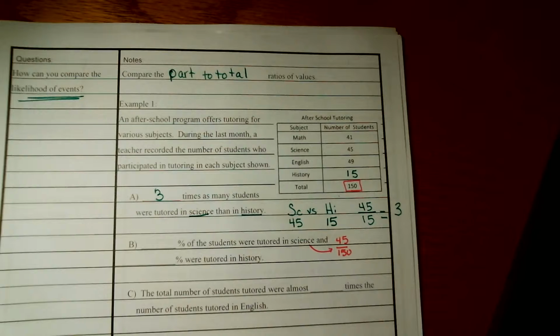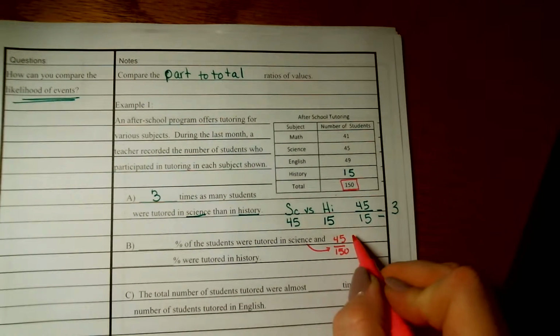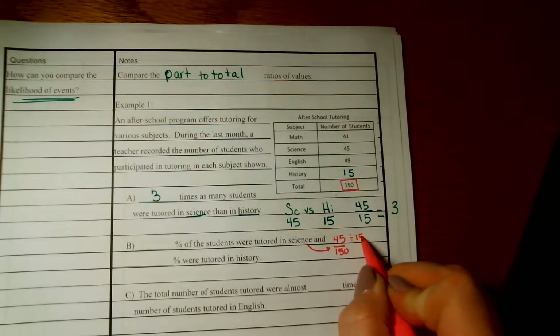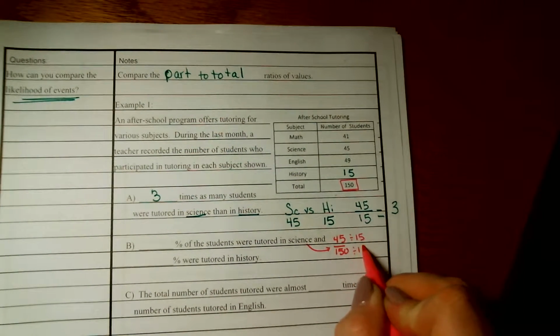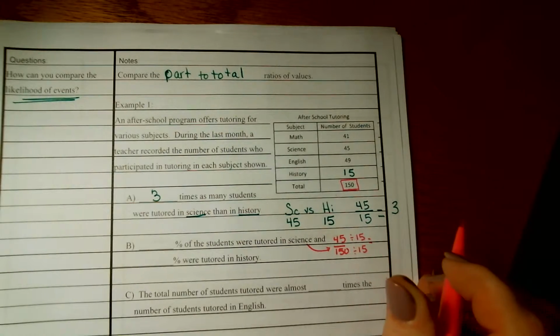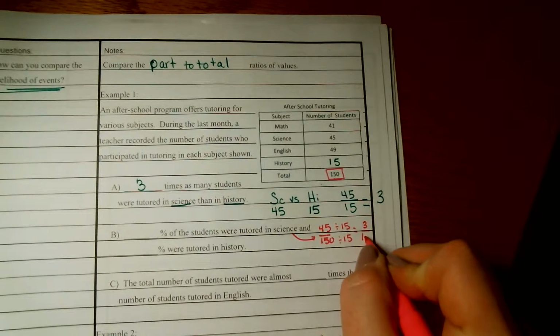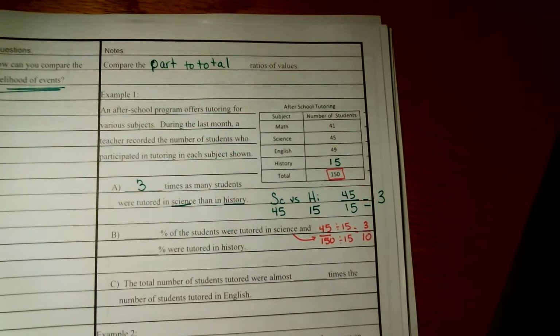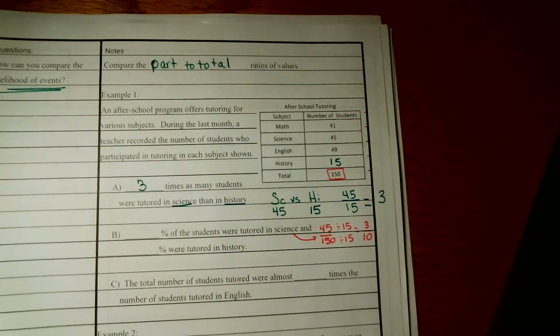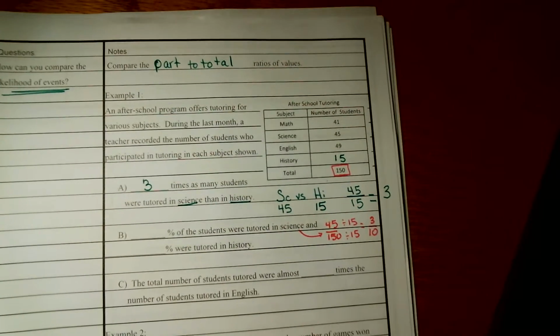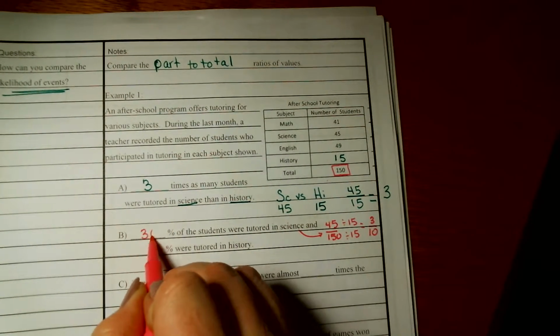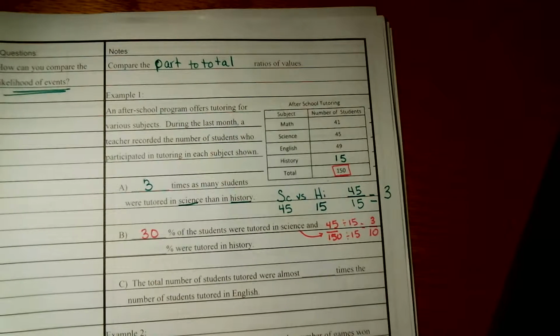Now to get a percent, I need to simplify that down or divide it, but I'm going to try simplifying it. I'm going to reduce this by 15, and I'm going to reduce this by 15 and get 3/10. And 3/10 is the same thing as saying 30%. So 30% of the students were tutored in science.